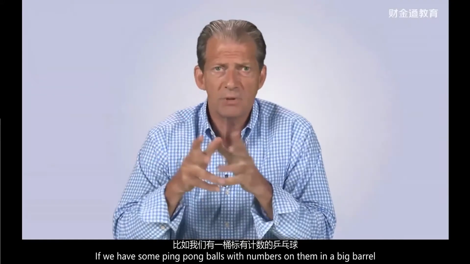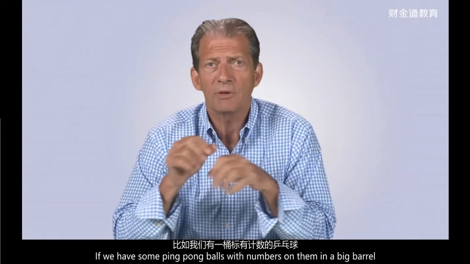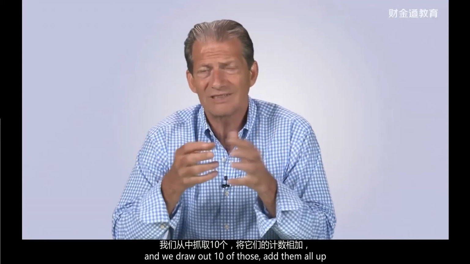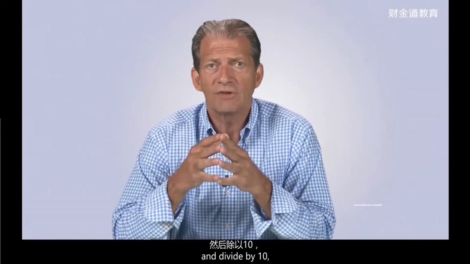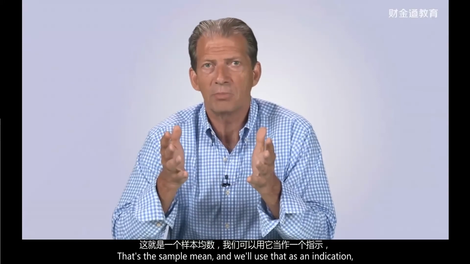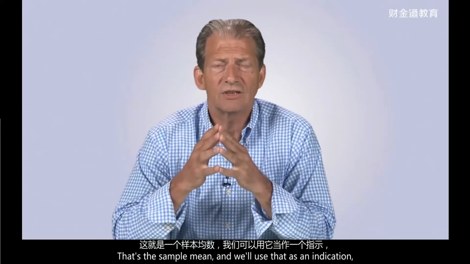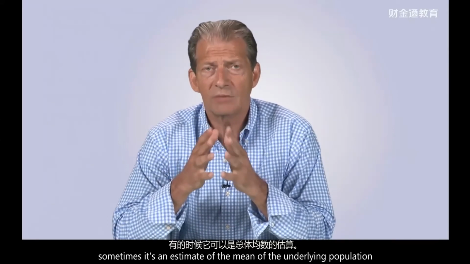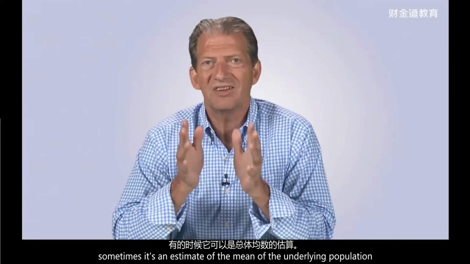If we have some ping pong balls with numbers on them in a big barrel and we draw out 10 of those, add them all up and divide by 10, that's the sample mean. And we'll use that as an indication, sometimes as an estimate, of the mean of the underlying population.